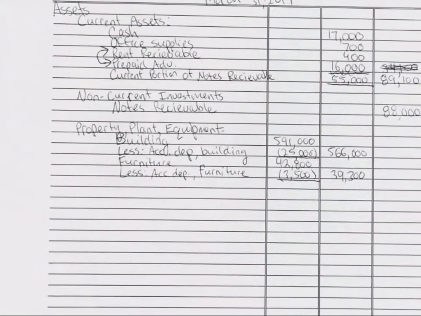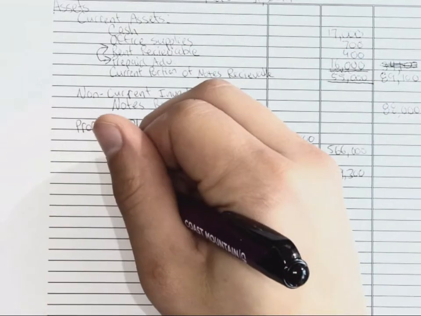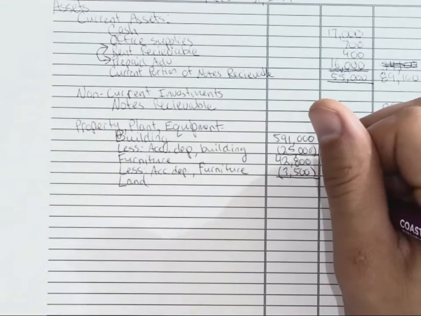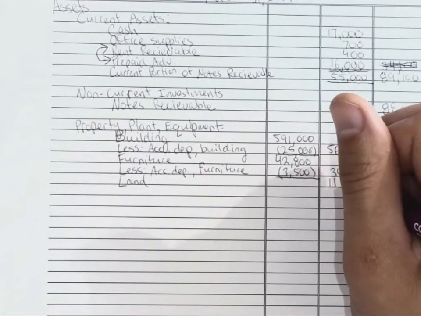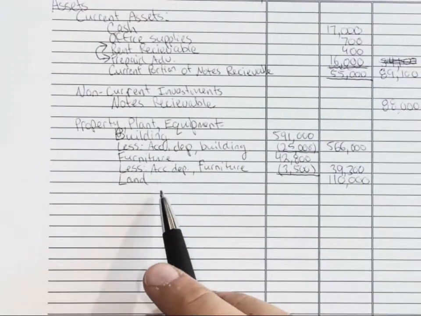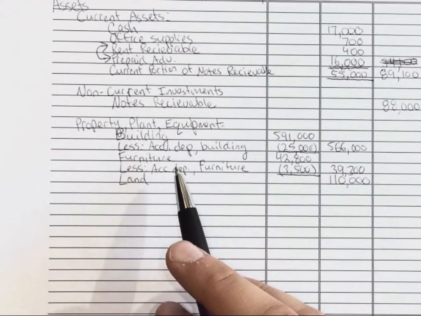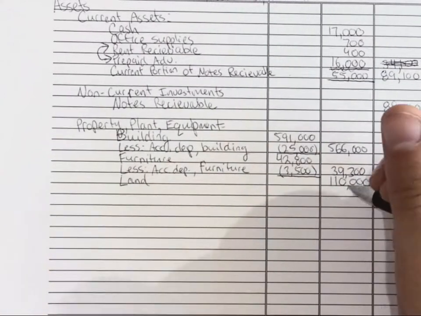Do you have any other property, plant, or equipment? Land, yep. So again, what are the accumulated depreciation accounts called? Contra asset accounts.